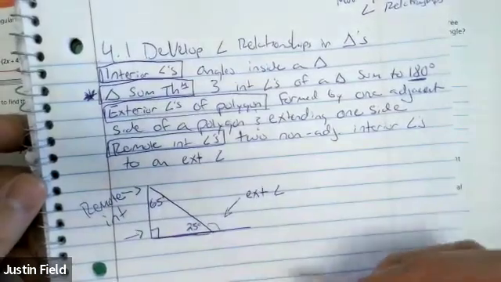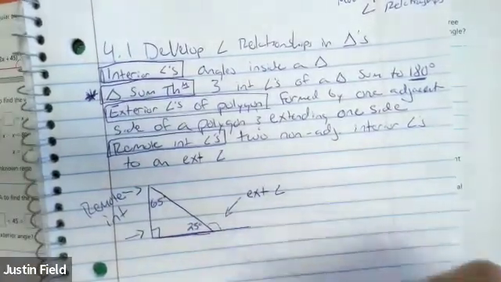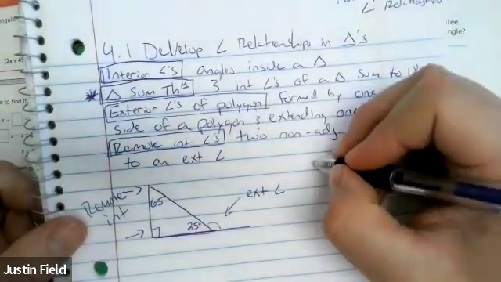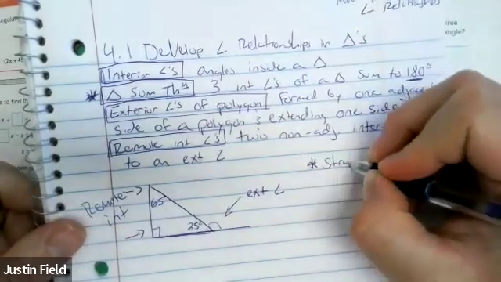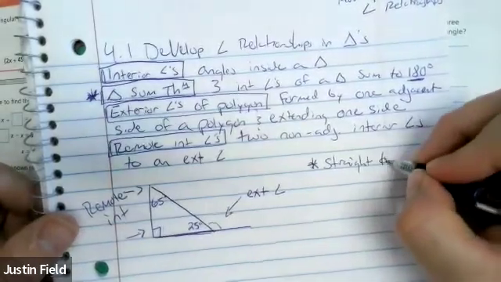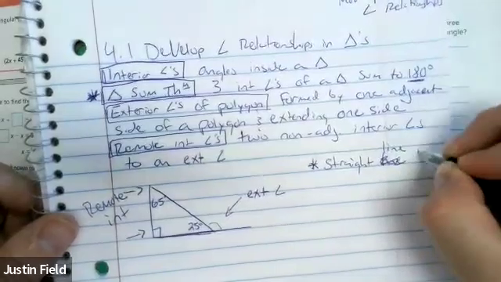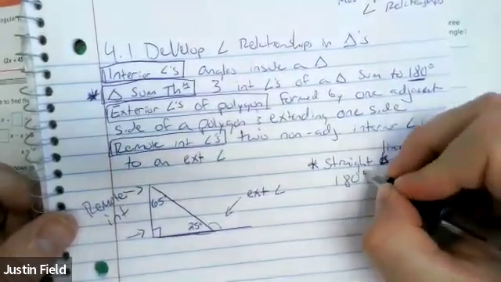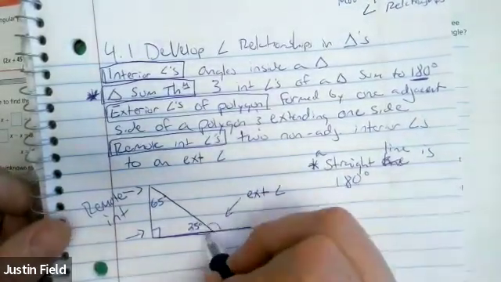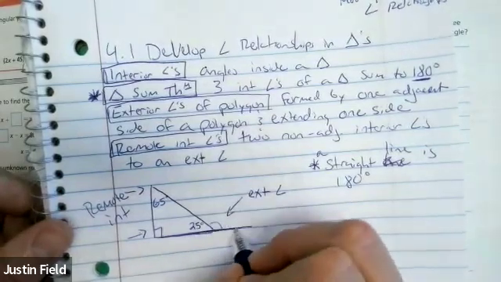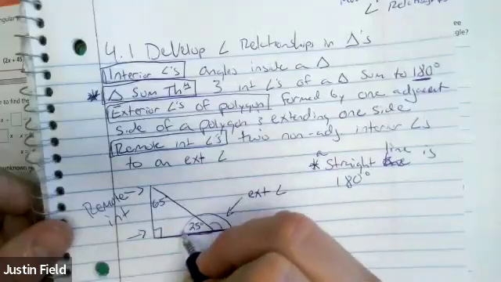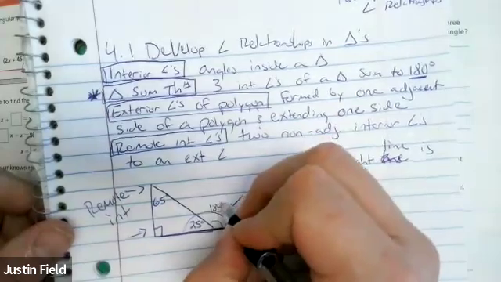So guess what happens? We have some angle relationships here. The first thing to notice is that, let's just write down a straight line. Do you know what the measurement of a straight line is? A straight line is 180 degrees. So you see how we have a straight line right here? This whole angle from one side, if I make like a half circle, that's 180 degrees.